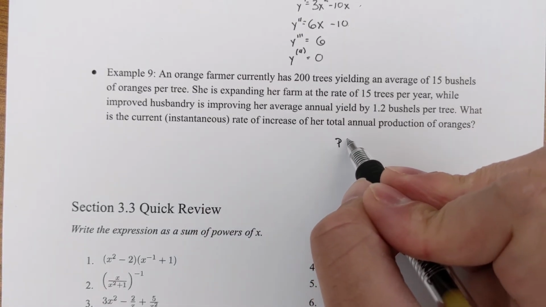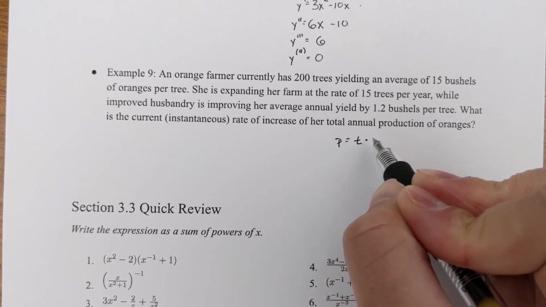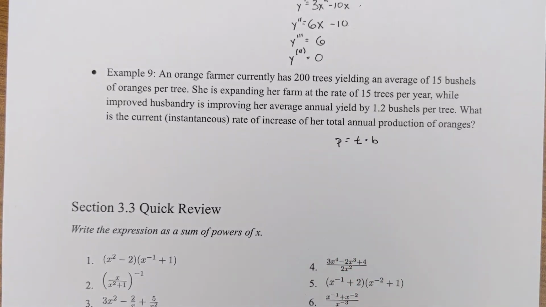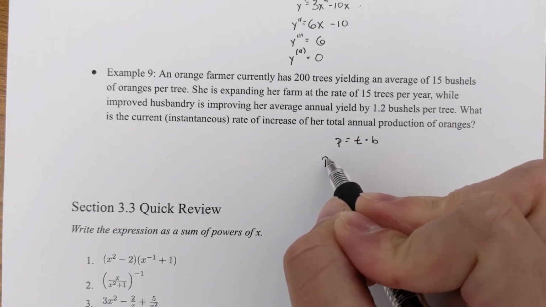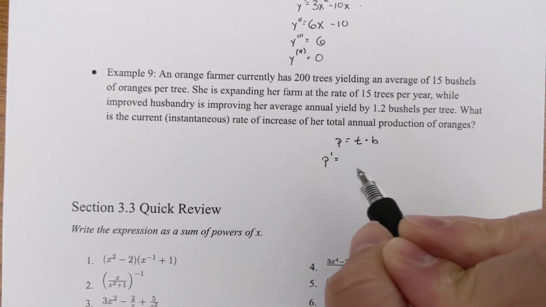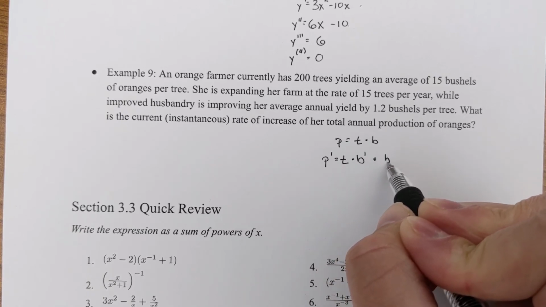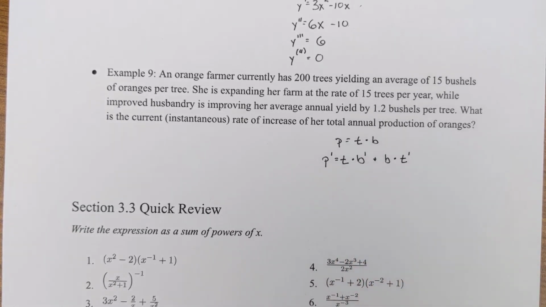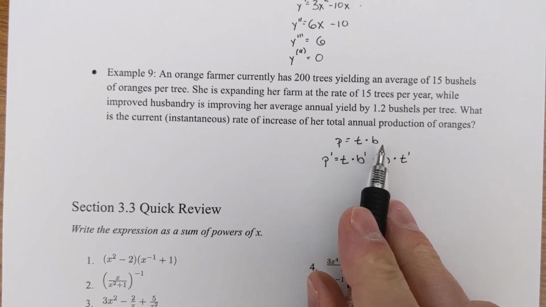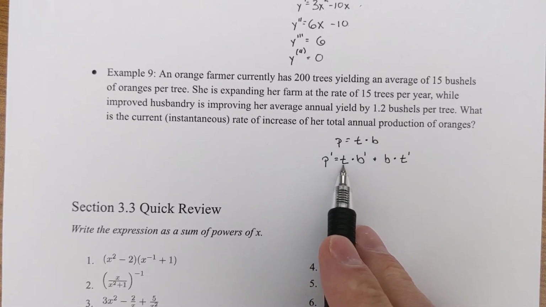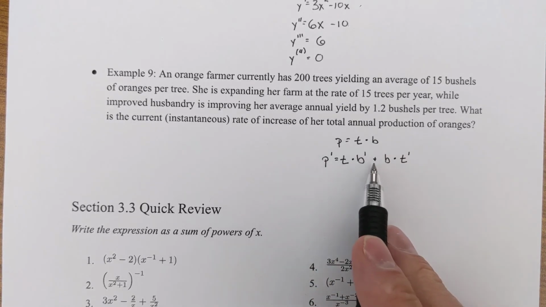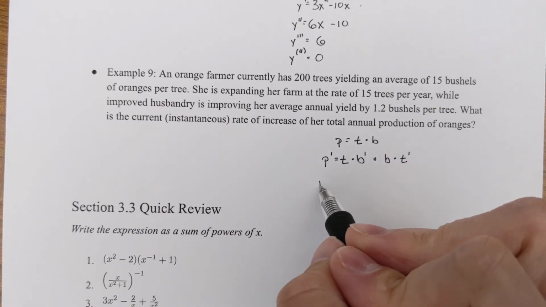So her production is equal to the number of trees she has times the number of bushels each tree makes. So the derivative is a rate, so I need P prime. So that's going to be T times B prime plus B times T prime, because that's a product rule. It's two things being multiplied together. So product rule is leave the first alone, multiplied by the derivative of the second, plus blah, blah, blah. I just need to fill in my values.